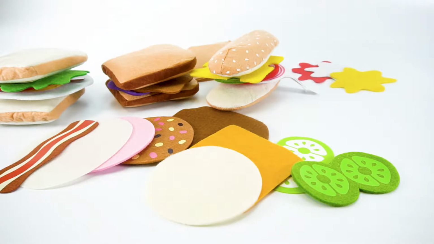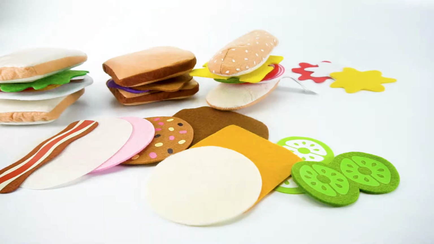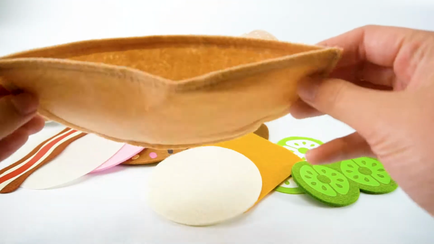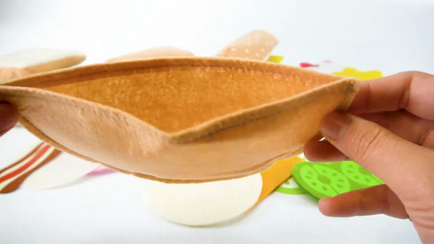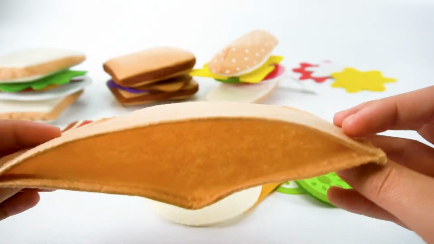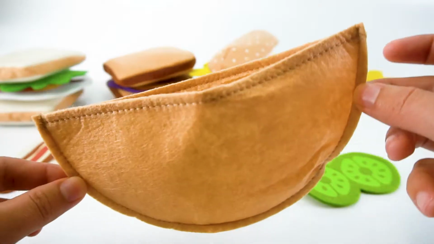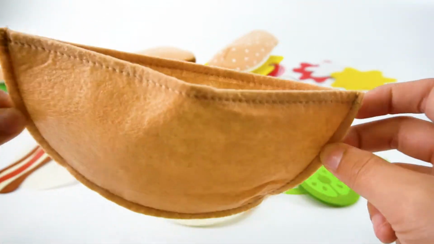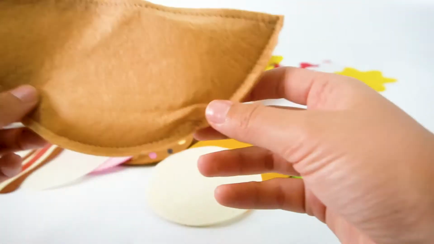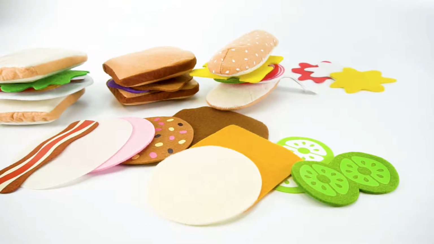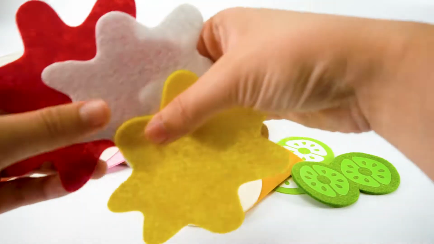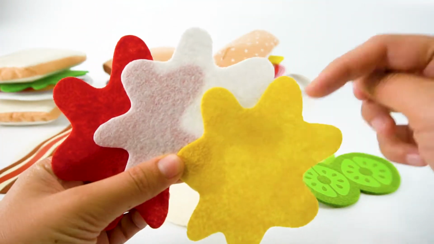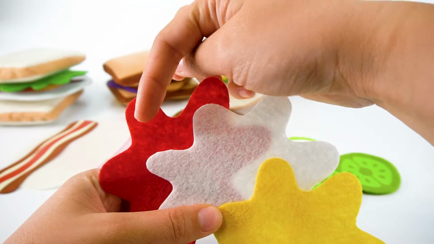This time, we're going to use pita bread. Pita bread is kind of like a pocket where you can put all your veggies and cheese and meat. So let's get started. This time, I want to add some condiments. Let's review our condiments. We have mustard, mayonnaise, and ketchup.